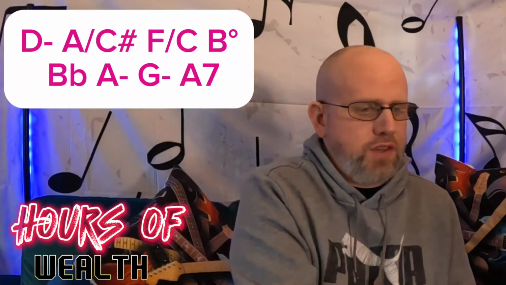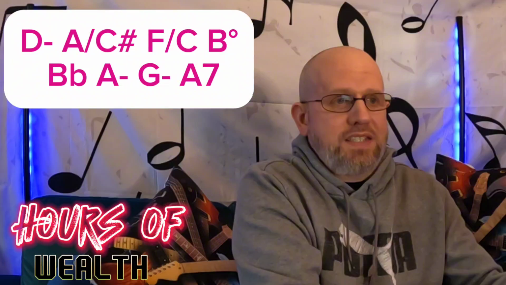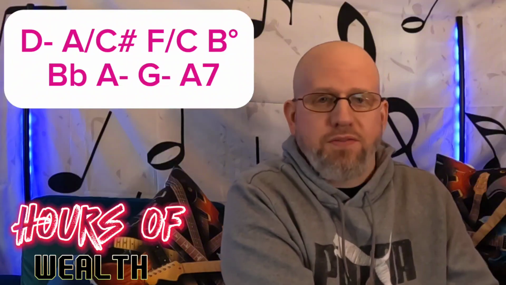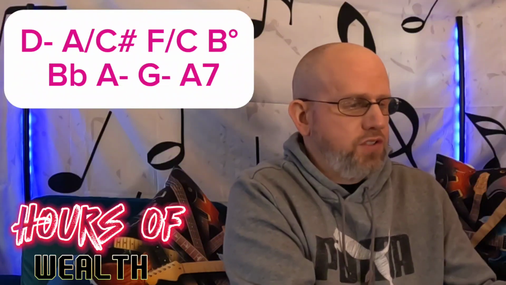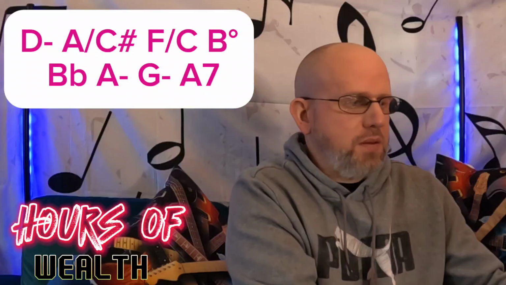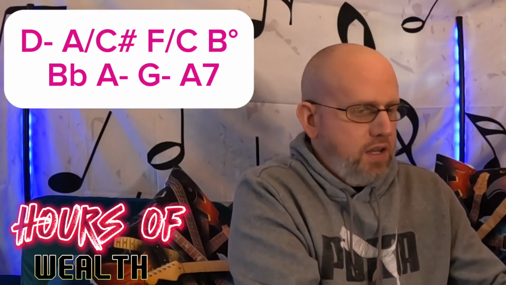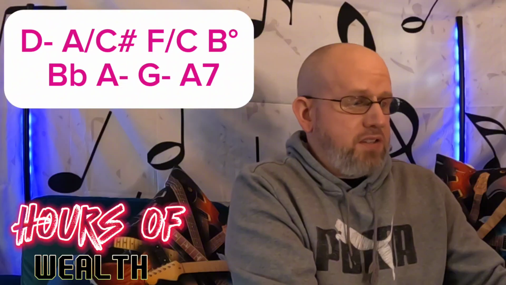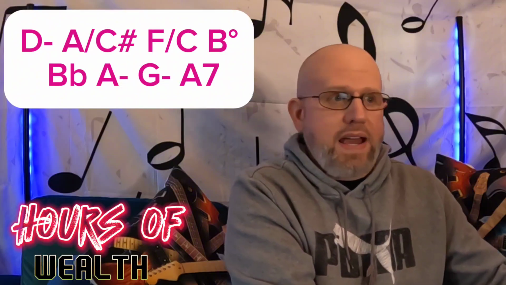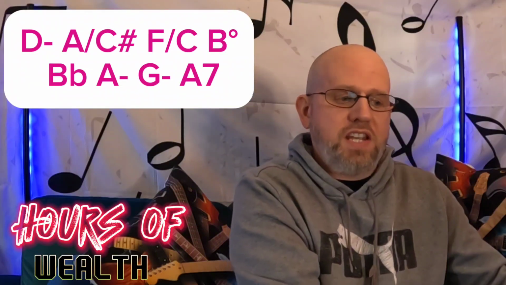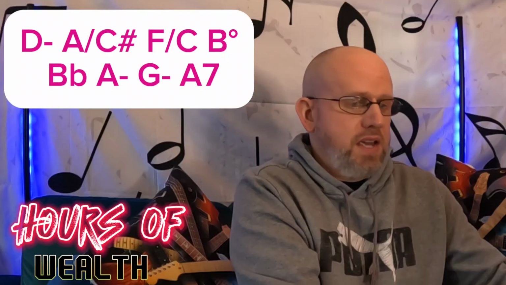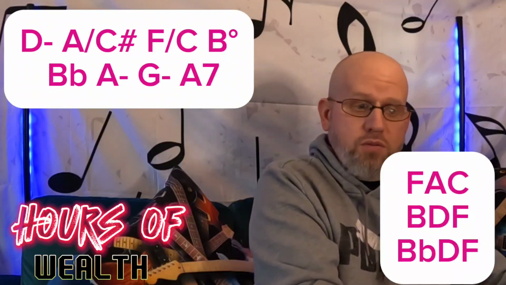So the chord that precedes the B diminished is the F major, which I'm voicing with the C in the bass. What's going to happen here is that our C in the bass is going to become a B, down a half step. Our C in the right hand is going to become a B also.